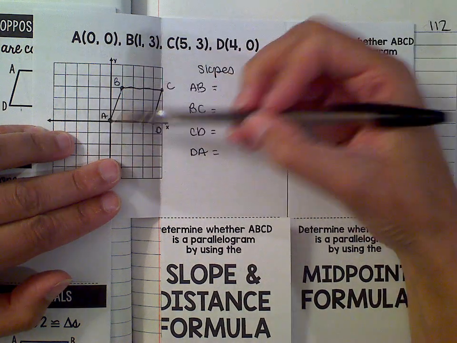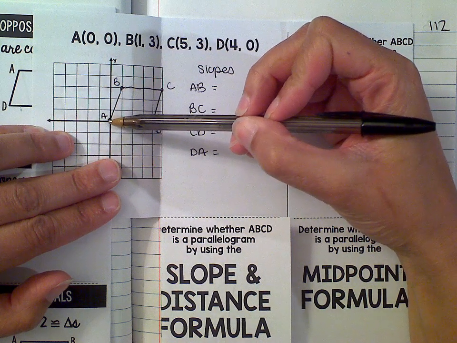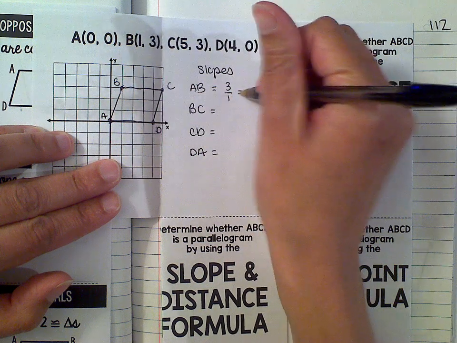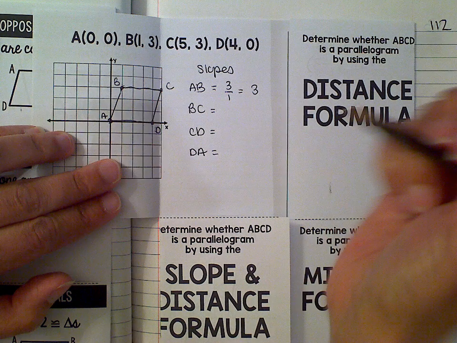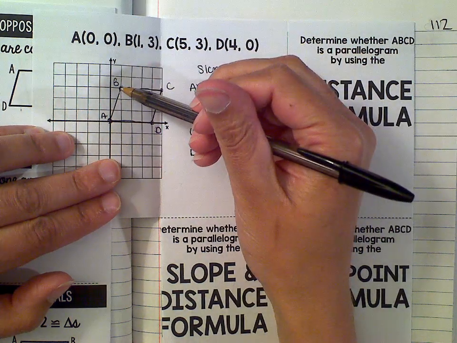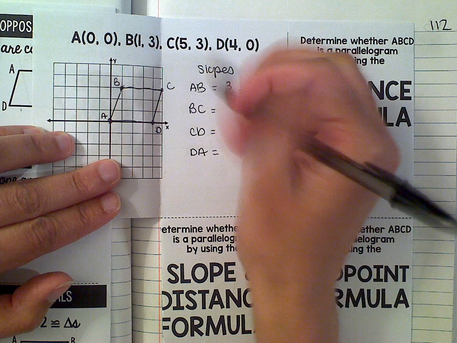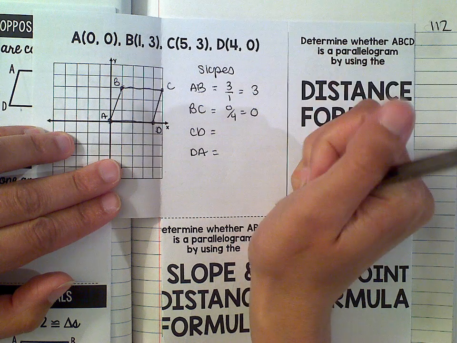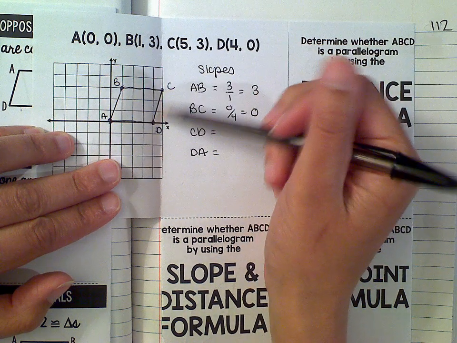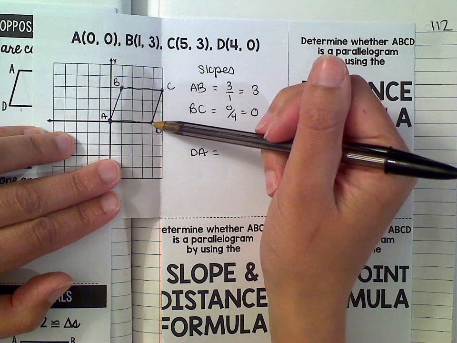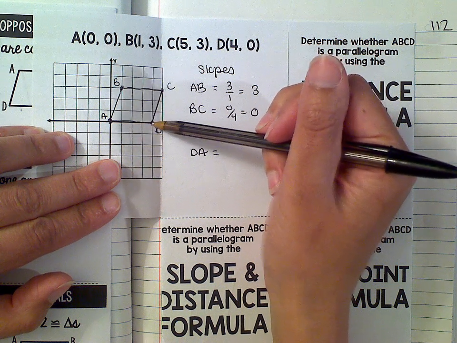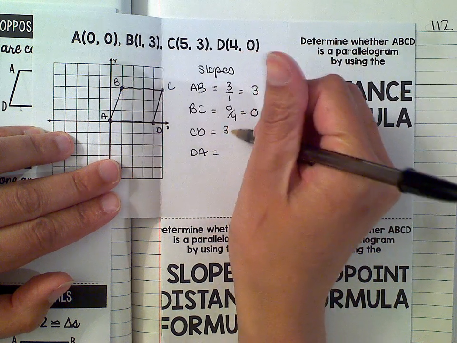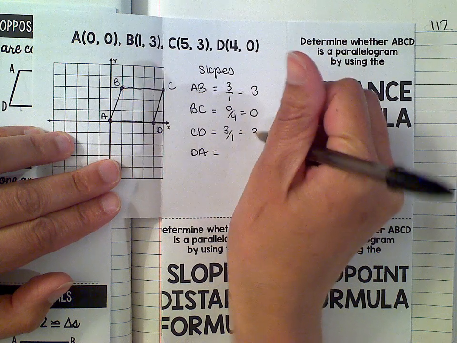So if I'm doing AB, I want to start at A because it's leftmost, and I would rise 3 and run 1, so my slope is 3. For BC, I would start at B because it's leftmost, and I am rising 0 and running 4, but it doesn't really matter because 0 over anything is always 0. Now with line CD, I wrote it as CD, but I actually want to start at D because it's leftmost, and when I count from D to C, I have to go up 3, right 1, so up 3, positive, right 1, positive, so slope of 3.